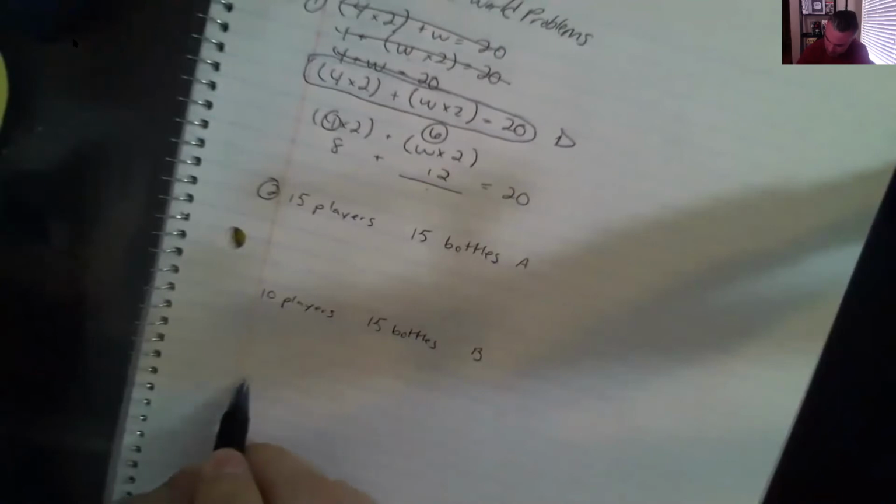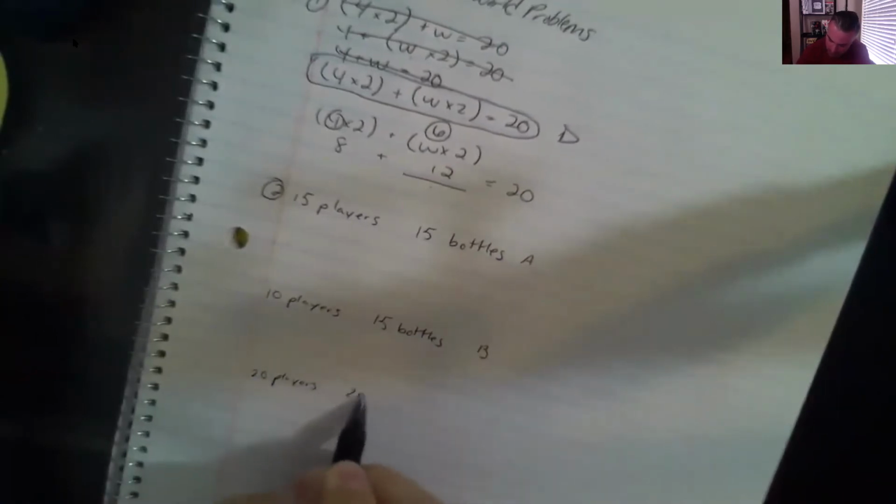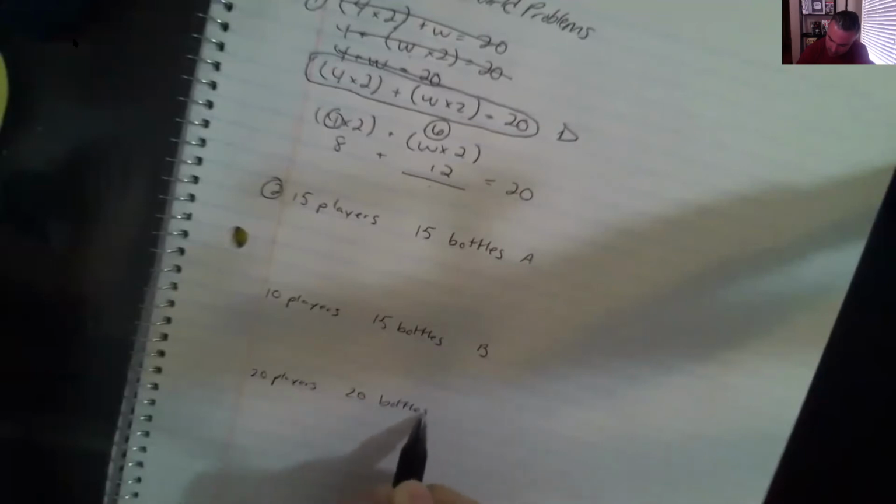C, 20 players, 20 bottles. And D, 20 players, 10 bottles. Okay, these are all someone estimating, someone rounding.